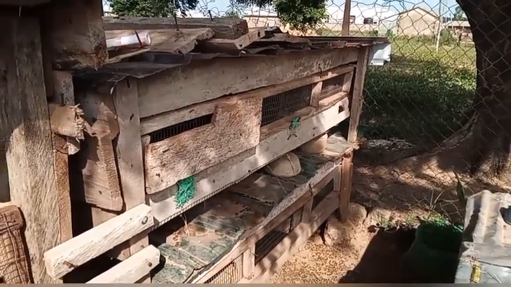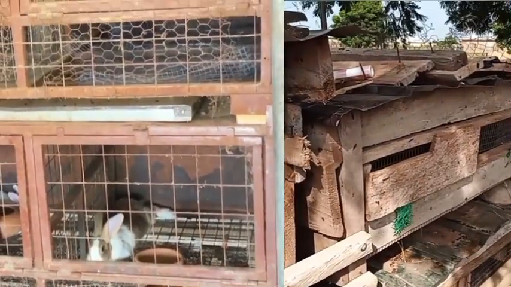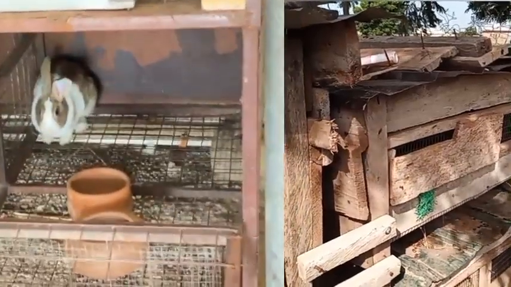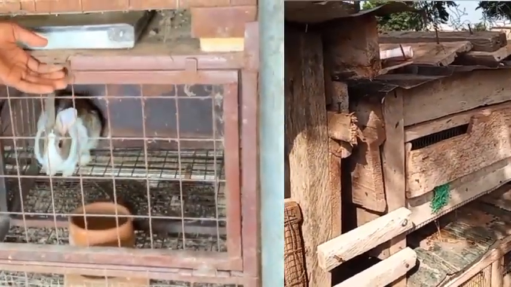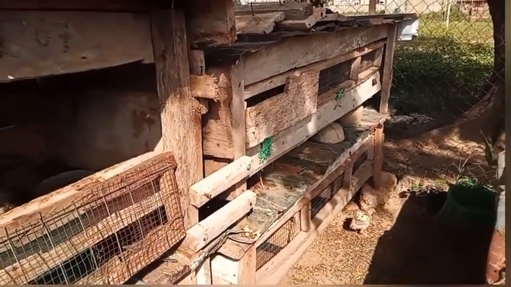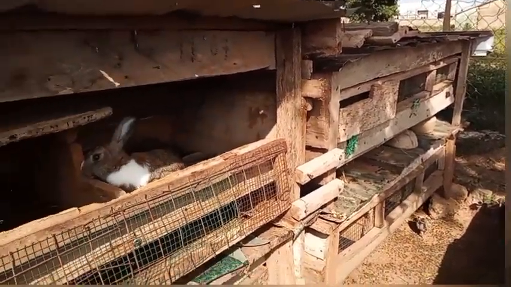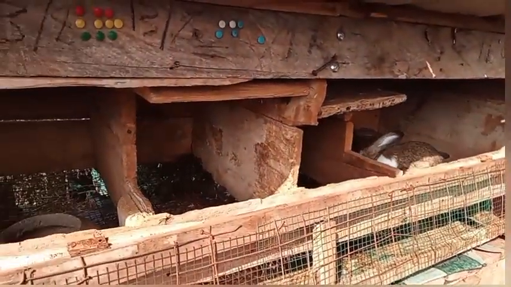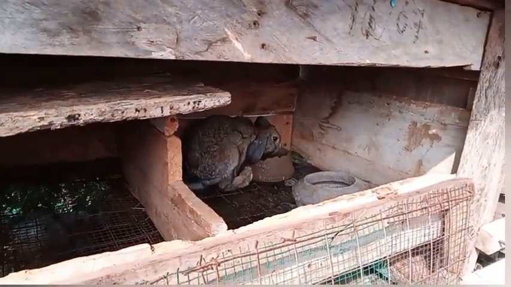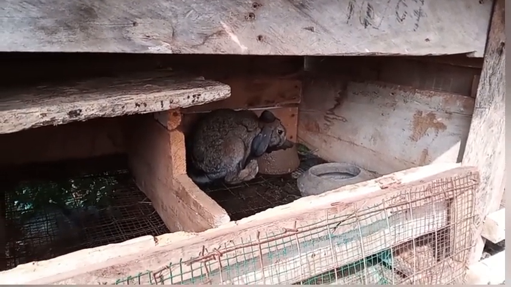Viewers, when it comes to the construction of rabbit cages, there are so many ways that you can use, or there are different styles of so many kinds of cages. So you pick the one that will actually suit your environment. For instance, this particular farm is located at the outskirts. So for that matter, this is how we construct our cages.